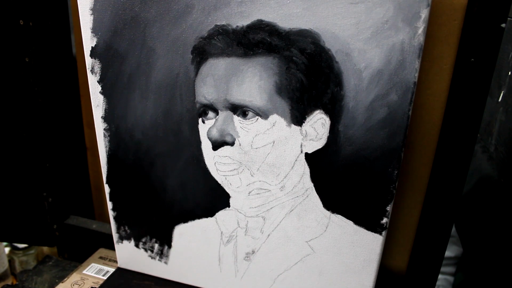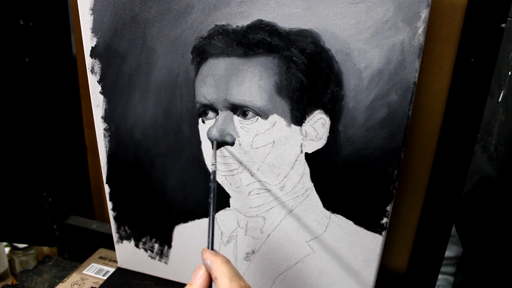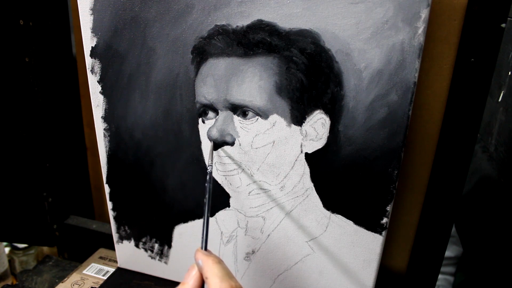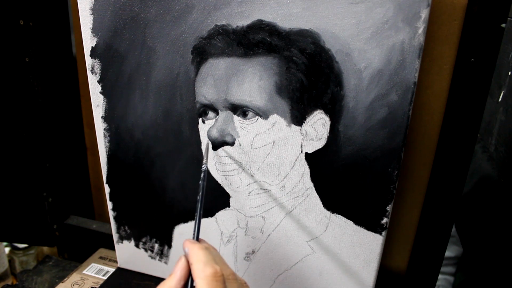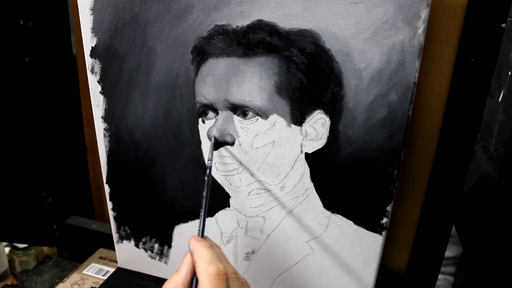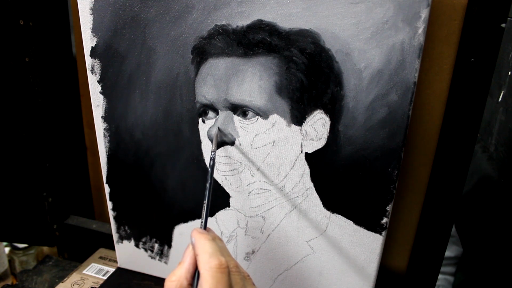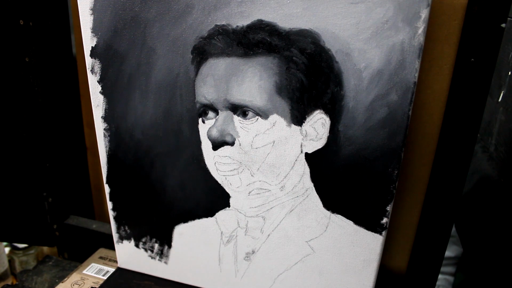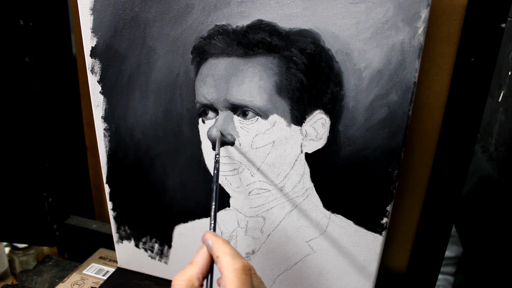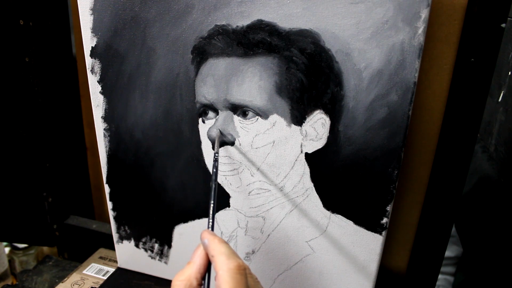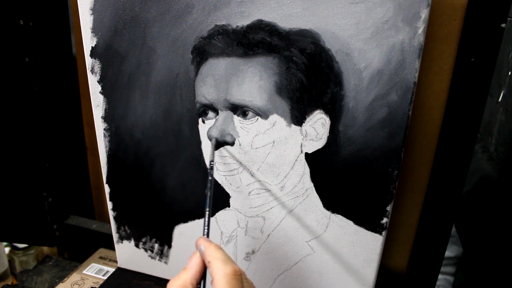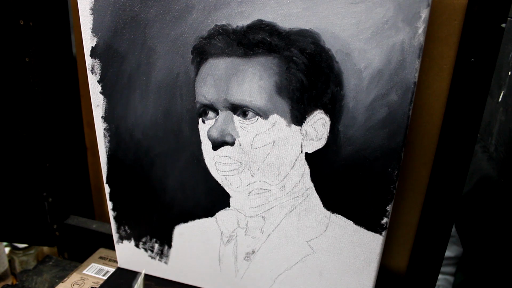But then you're not going to have those darkest darks, because the darkest you'll be able to go to is the raw umber, which is quite dark. So I will do a painting, and for the underpainting I will use those three colours as a demonstration, just to show you that way as well.